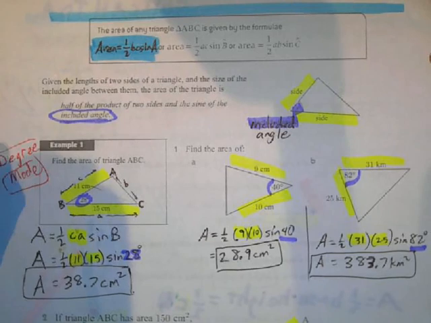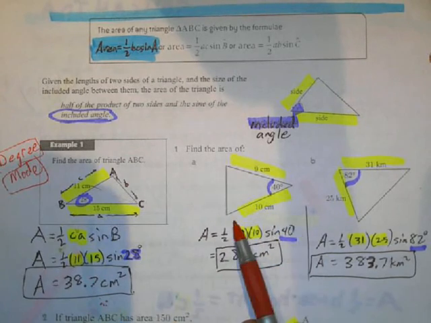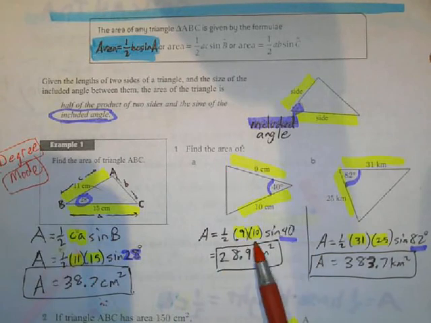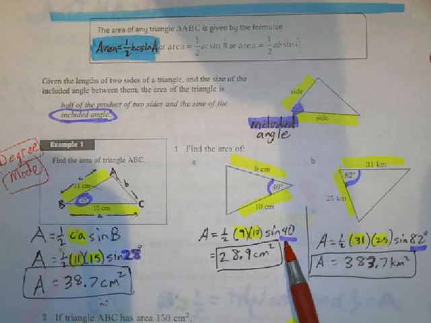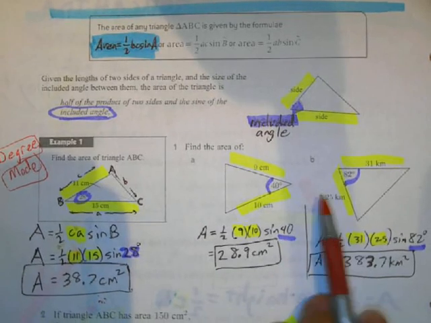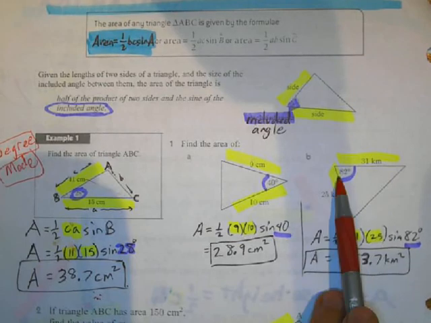Okay. If your answer is not the same as this, then you're probably in radian mode, and that needs to be changed. Okay, so here our sides are 10 and 9. Our included angle between the two sides is 40 degrees. And then here we have our two sides, 25 and 31. Our included angle is 82.